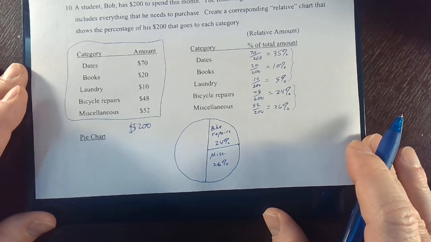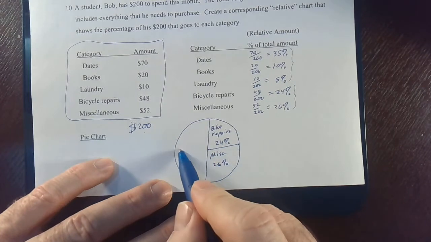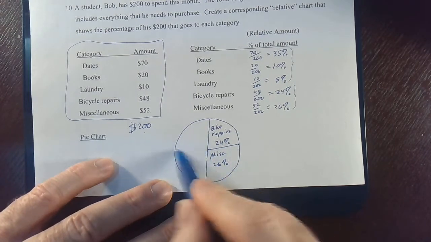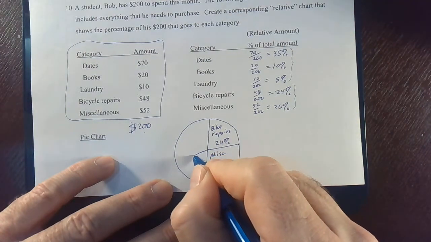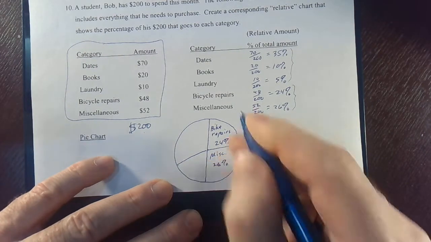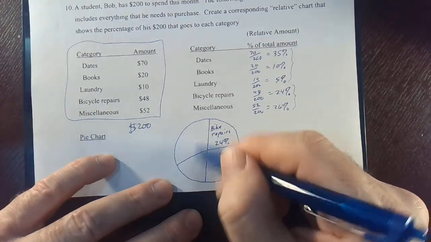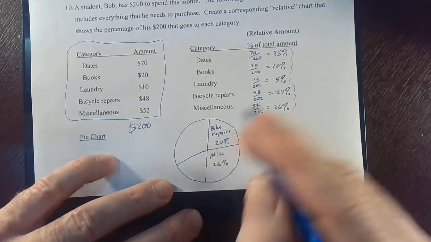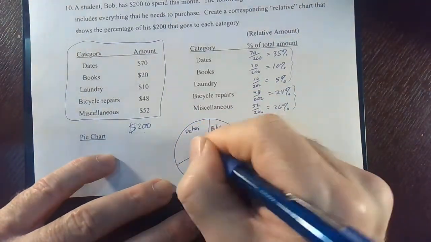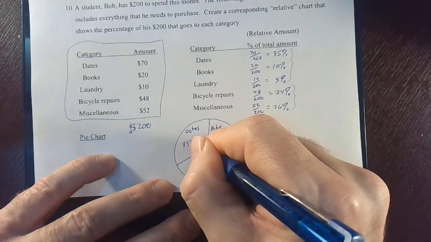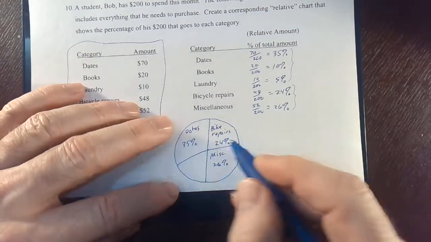So now what do we want to do? 35%. That's bigger than a quarter of the circle. So maybe I'll go down like this for 35% right here. Remember, this half circle is 50. So this will be 35, and this would be for dates. 35%. And now the rest of this makes up 15%.